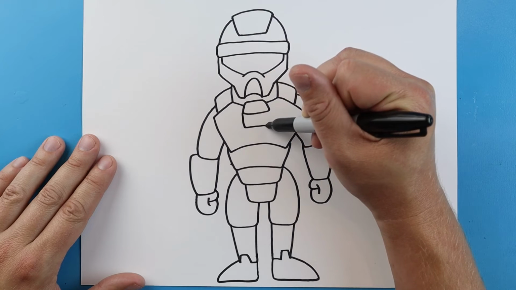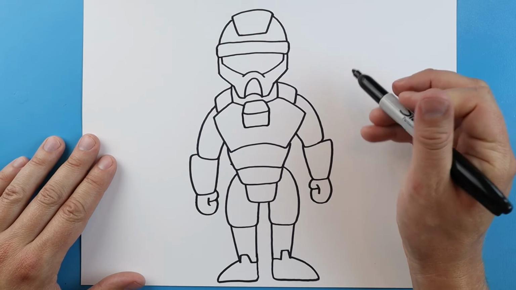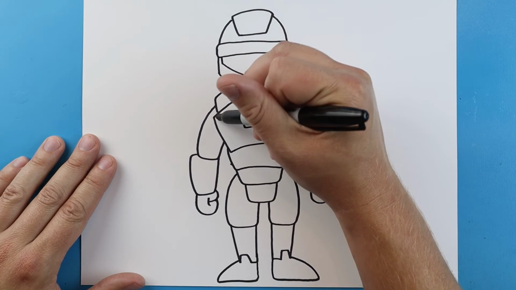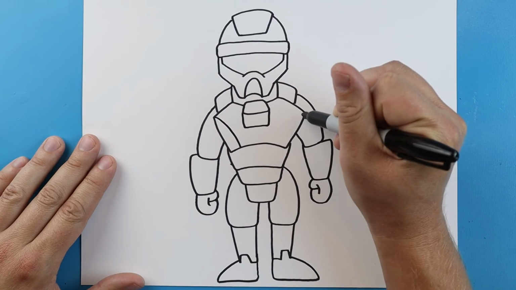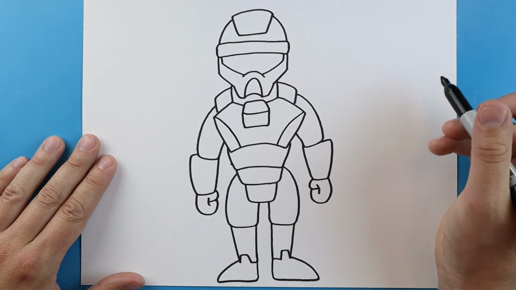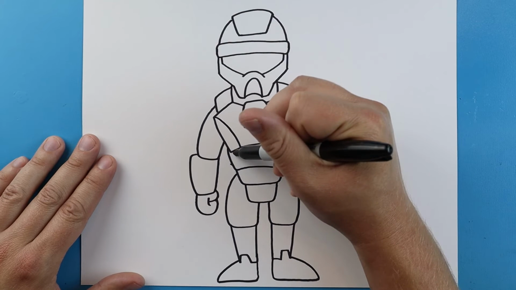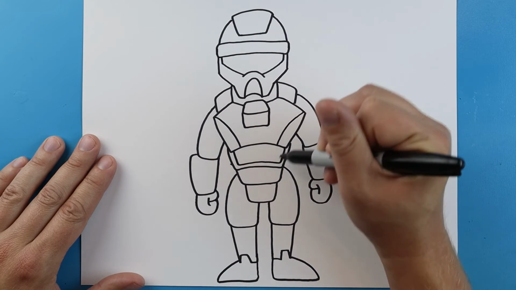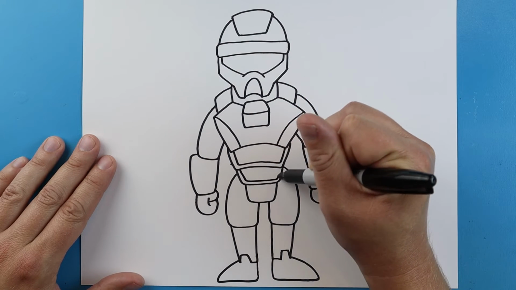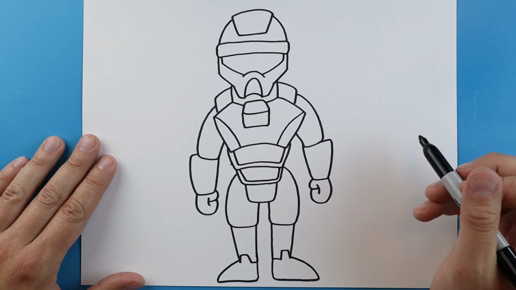Next, I'm going to make a line that goes down, over, and up. Make a line that comes down, and a line that comes down. Make a line that goes down, over, and up, and we'll do the same thing down here just to add some detail onto the armor.